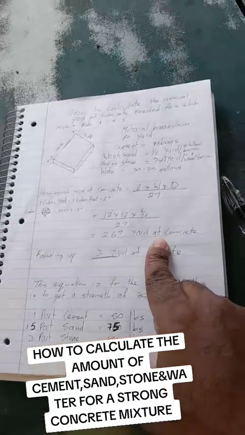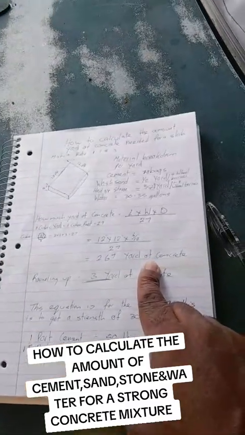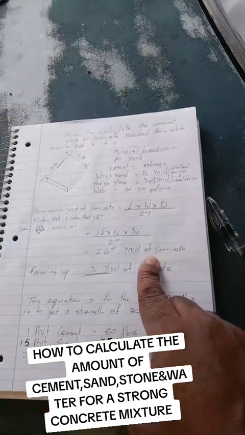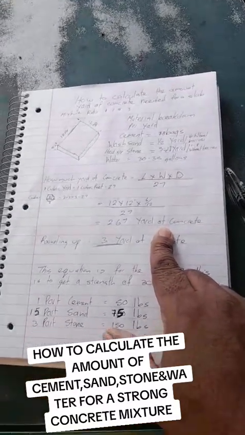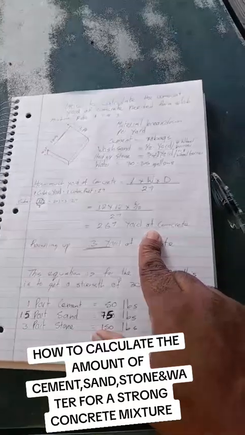This can be helpful for persons who sometimes are looking to get pre-mix and they want to know exactly how many yards they're going to need, or they're going to get that manual mixer. You know exactly how many yards of concrete you're going to need.